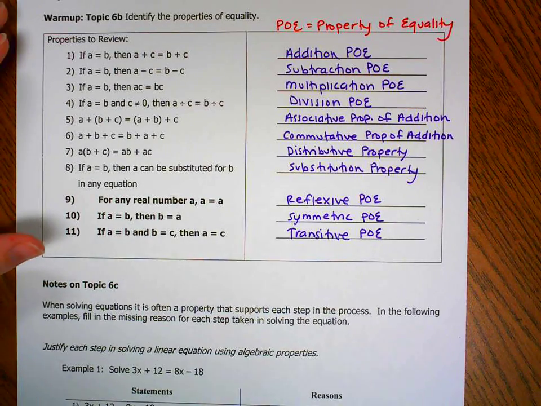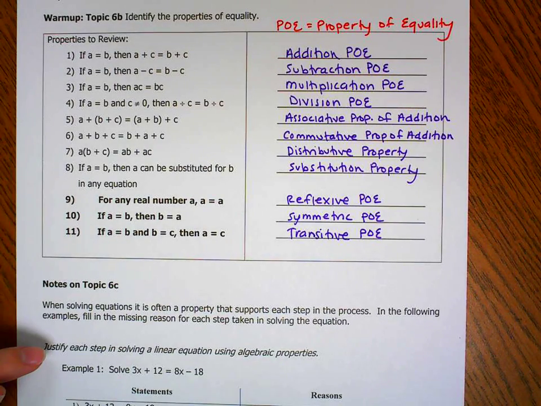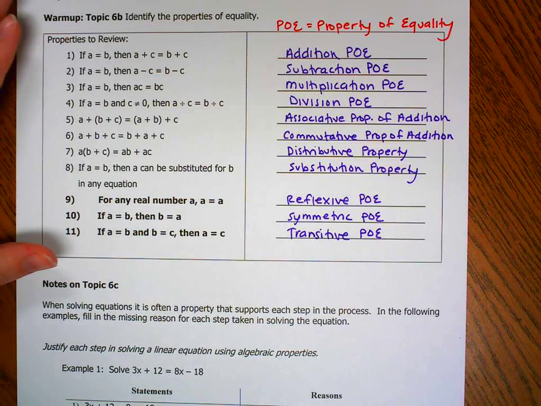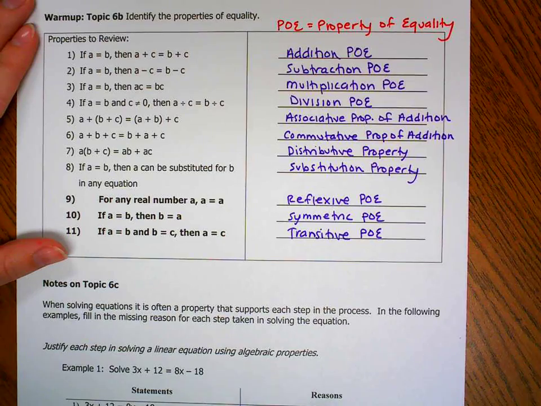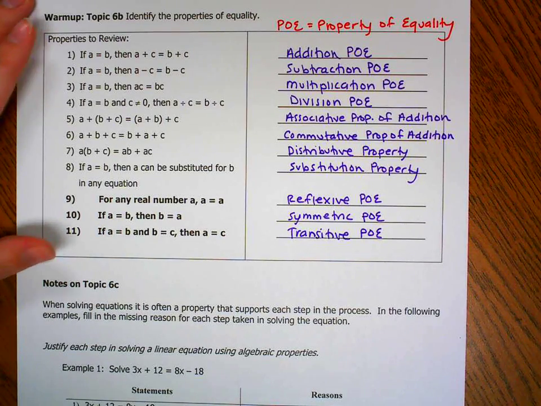Hey guys, we're just going to do a video on the first two problems from this topic 6b worksheet. So as the warm-up, most of topic 6, not just 6b. So for your warm-up, you need to fill in this table up here.